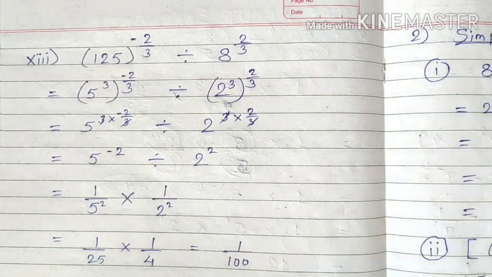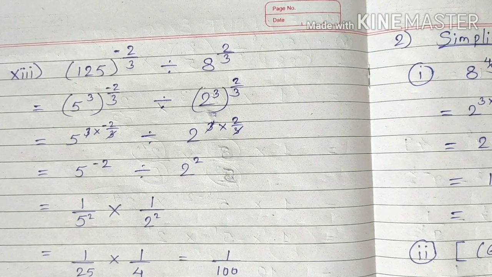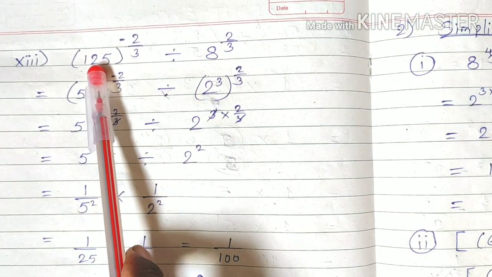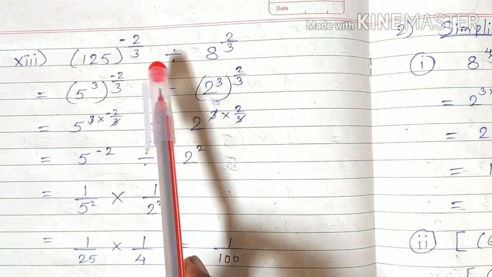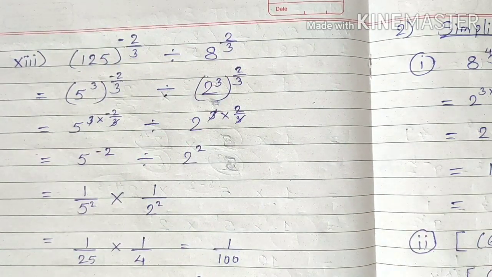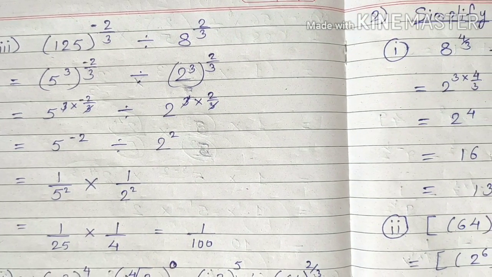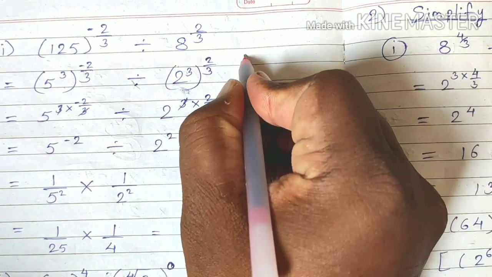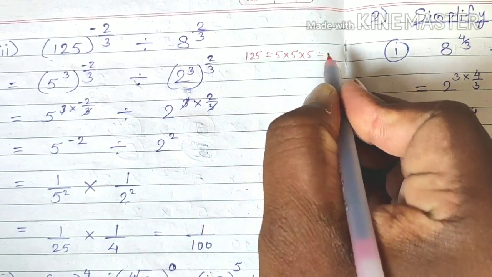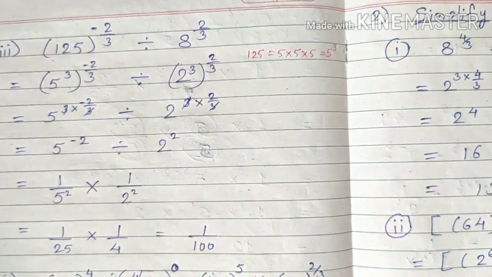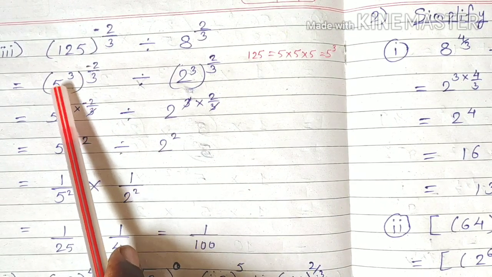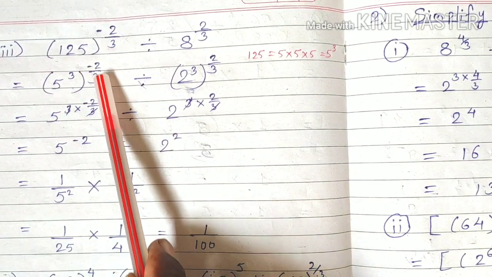Next question. Question number 13. 125 raised to minus 2 by 3 divided by 8 raised to 2 by 3. So this 125 can be written as 5 into 5 into 5. That means 5 cube. Got it? So therefore this 125 we can write as 5 cube and minus 2 by 3 remains the same.